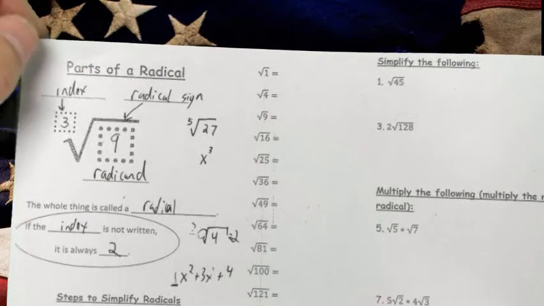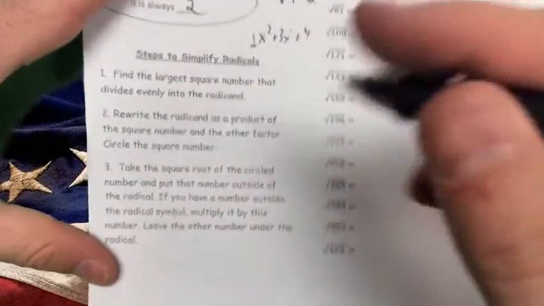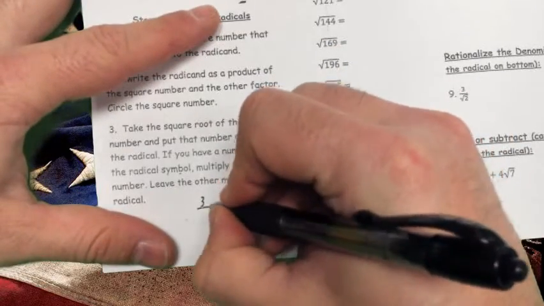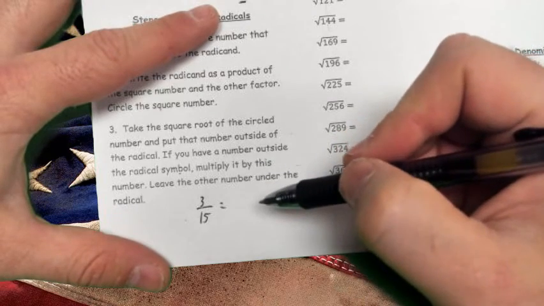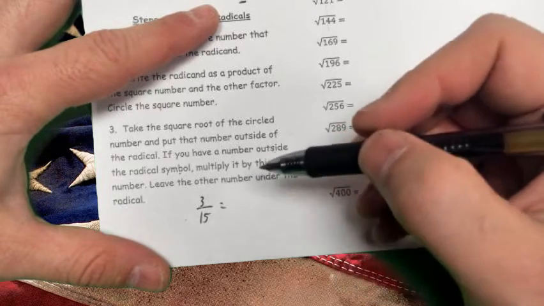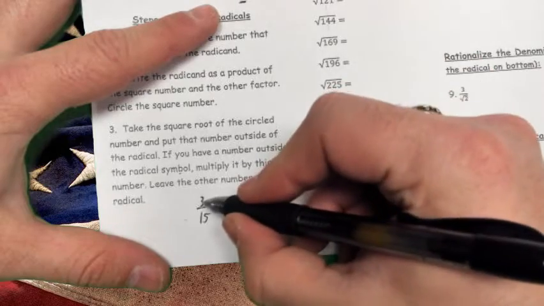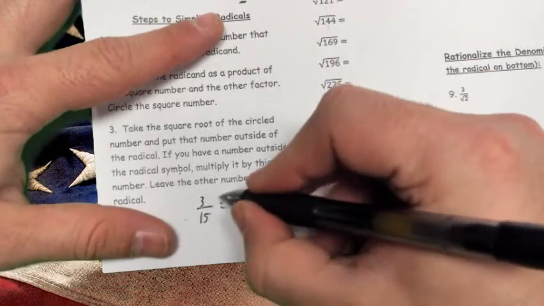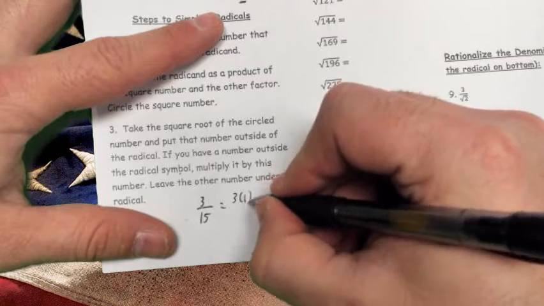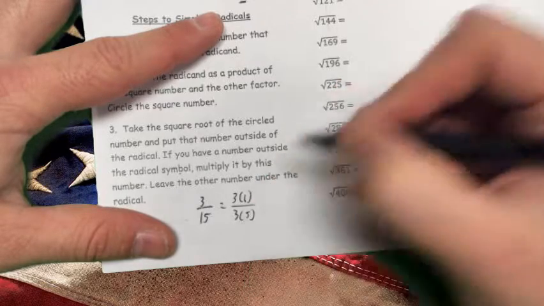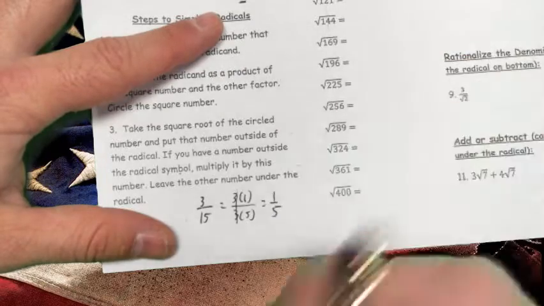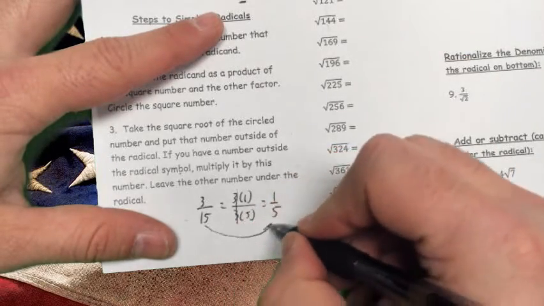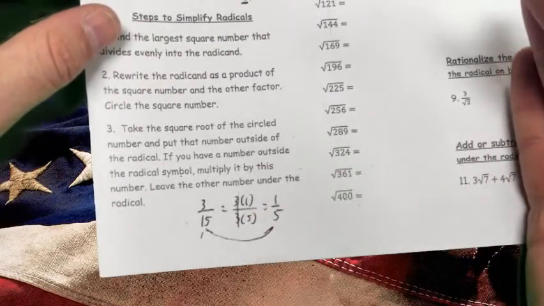So, these are the directions here. We'll go over those in a second. Just like a fraction can be simplified, 3/15 is going to reduce down by finding the largest common divisor that they share. It looks like 3 divides both of these. So this could be rewritten as 3 times 1 over 3 times 5. Then these two are going to cancel out, leaving me with a reduced fraction of 1/5. So just like a fraction can be simplified, a radical can be simplified as well.